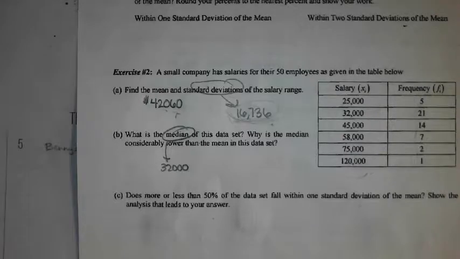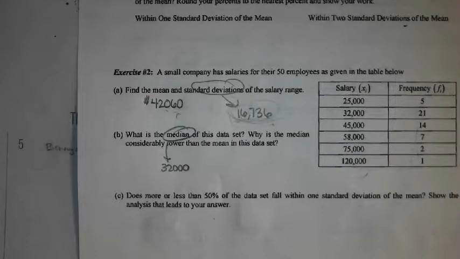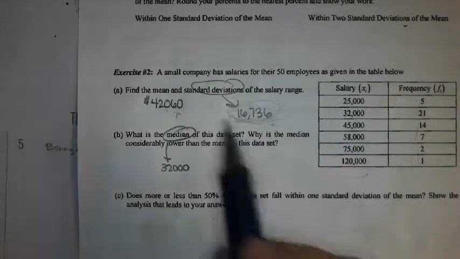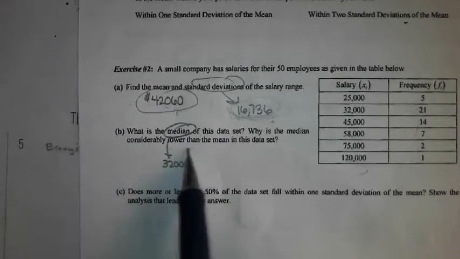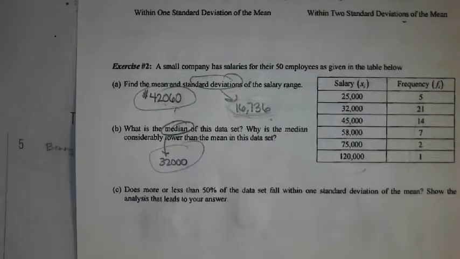Why is the median considerably lower than the average? And what do you make of that? Which one's a better representation of the company and how its workers are paid? Right, the median, I would say, right? Again, a place where people, they don't lie with statistics, but they don't tell the whole truth.